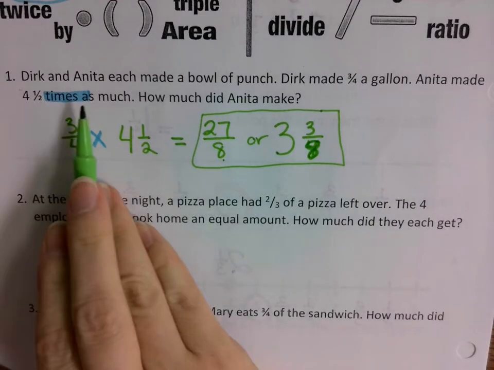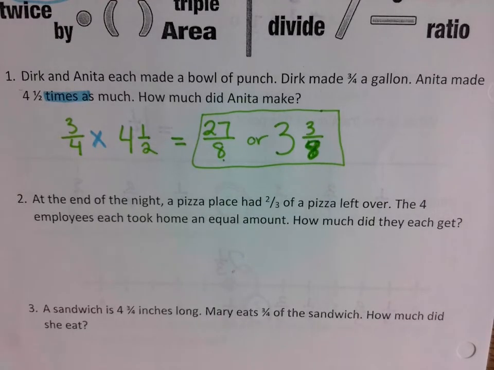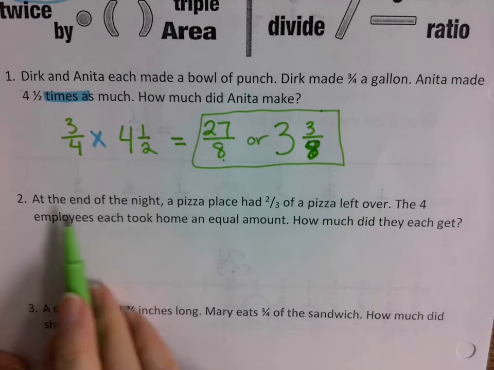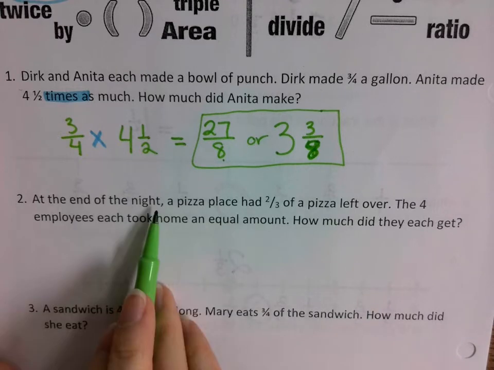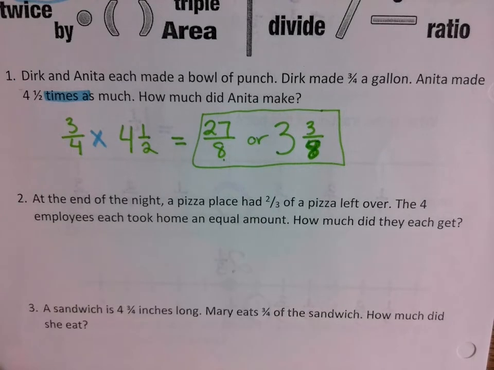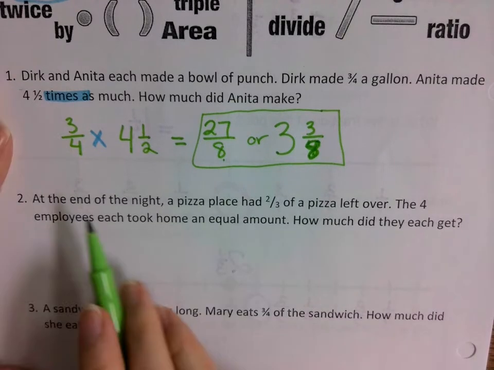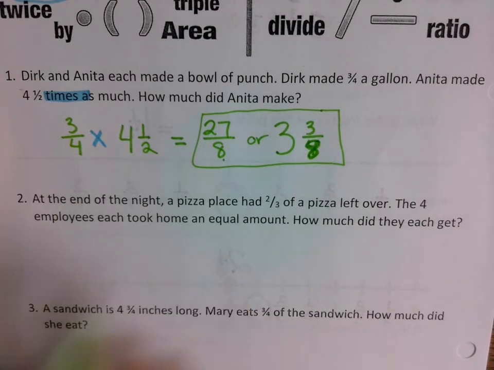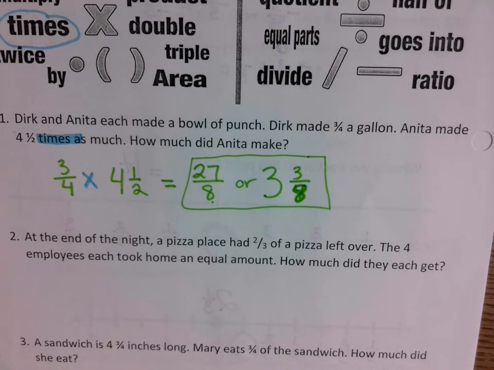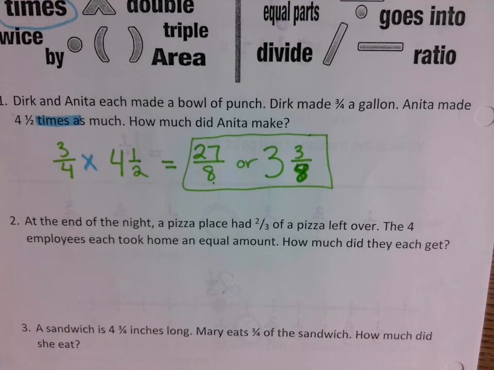Okay, at the end of the night, a pizza place has 2/3 of a pizza left over. The 4 employees each took home an equal amount. How much did they each get? What are we going to do? Are we going to multiply or divide? Divide, right? Because they're splitting it into those equal parts.